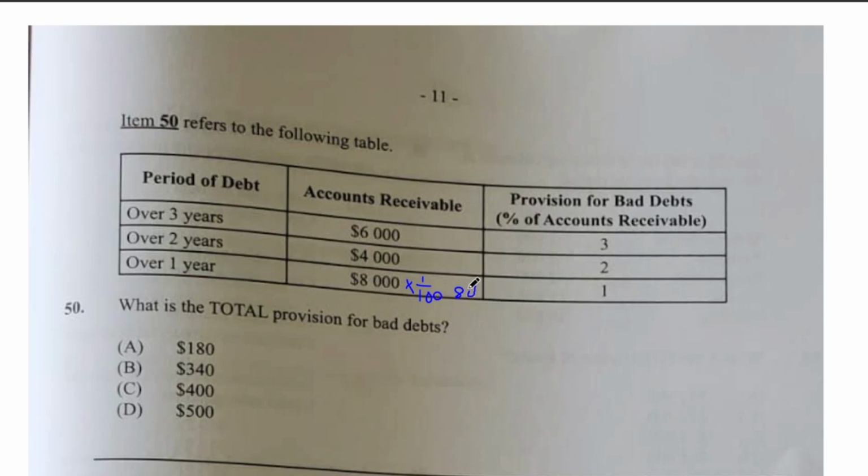So for year one, the total provision is $80. For year two, you have to find 2% of 4,000. 2% of 4,000 is also $80, so there will be no change in the provision account. Right, so there is no change. In year 3, however, we have 3% of 6,000. So 3% of 6,000 is going to give you $180.